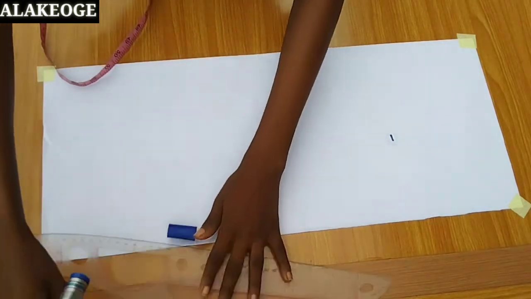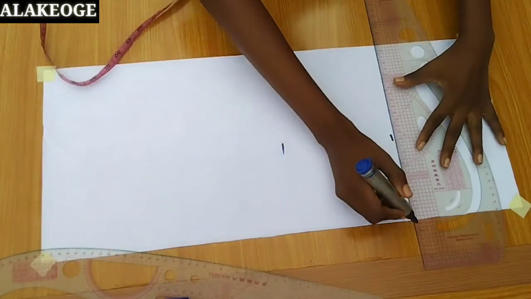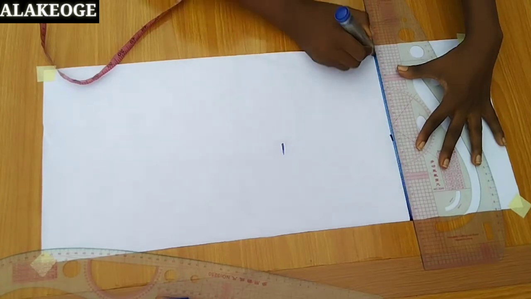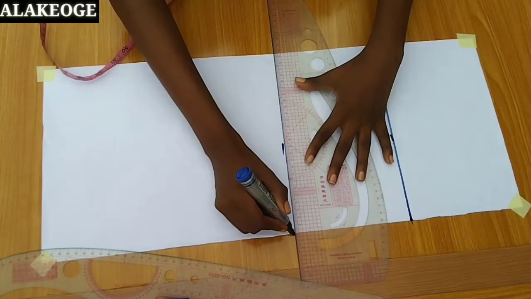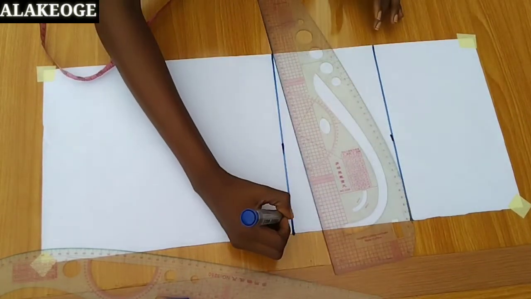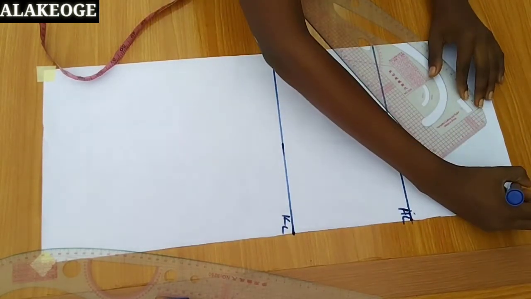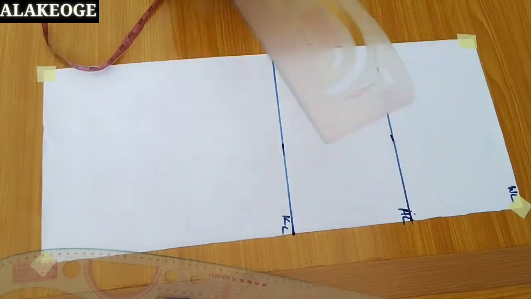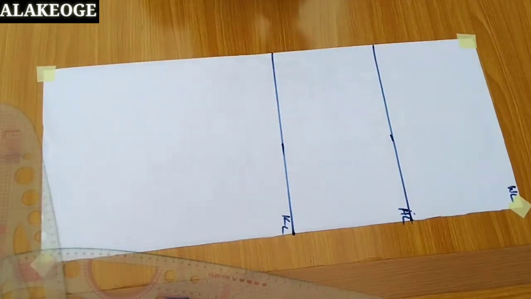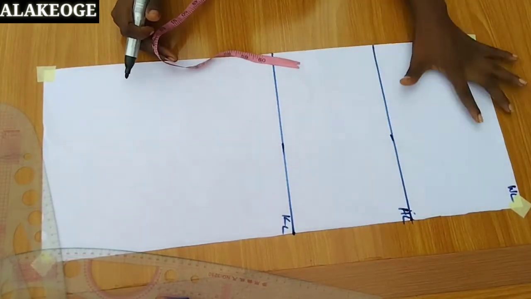So I'm just going to square down those marks that I make right there. So this line is the hip line and this line is the knee line. So I'm just going to label the knee line and also the hip line, and up there will serve as the waist line.